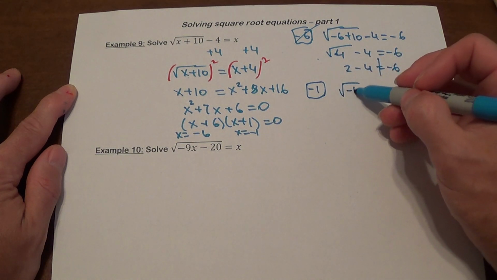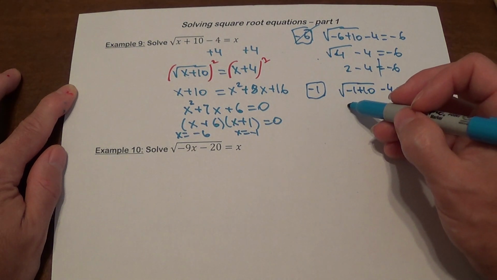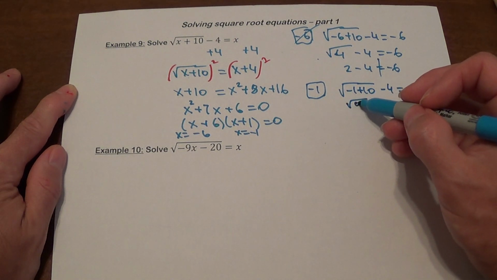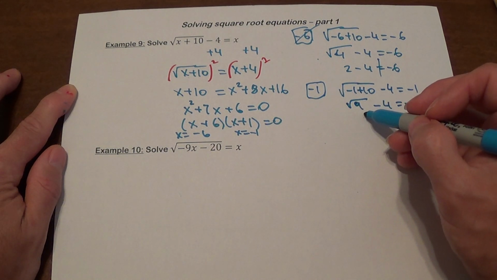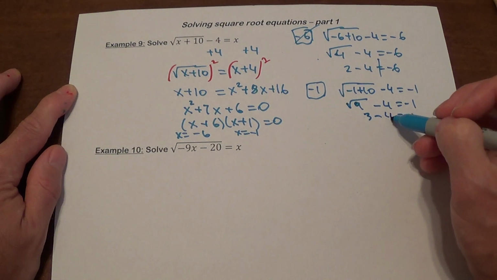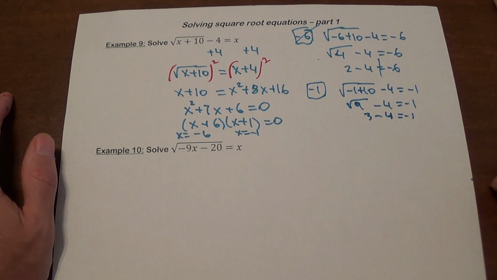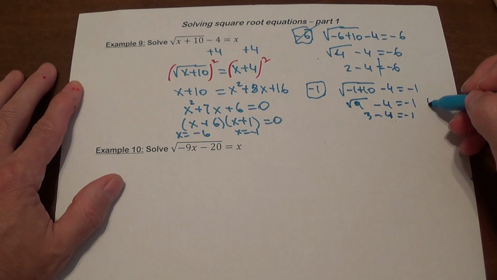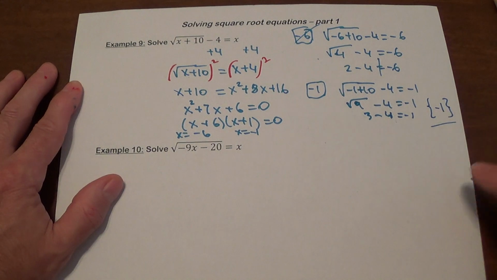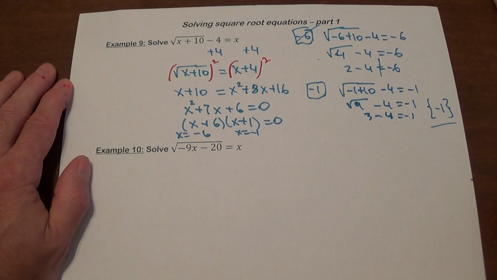Now we have square root of negative 1 plus 10 minus 4 equals negative 1. Don't know yet. What do we have here? Square root of 9 minus 4 equals negative 1. Square root of 9, that's 3. 3 minus 4 equals negative 1. And this is actually correct, right? Because 3 minus 4 is negative 1, and that's exactly what we have. So negative 1 is a solution. The only solution. This one's extraneous. You can't use that one.